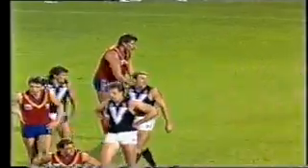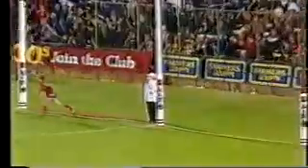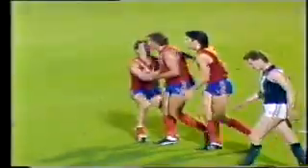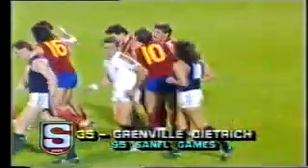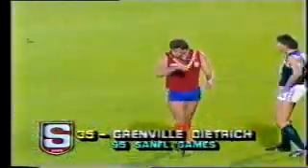Grenville Dietrich, the big fellow, South Australia's leading goal kicker by plenty. 48 for the season. His first kick for the game. 10 metres out. His first interstate game. South Australia down by 1 point. He's nudged it through. The Crow Eaters in front. 8-6 South Australia. Victoria 7-7.